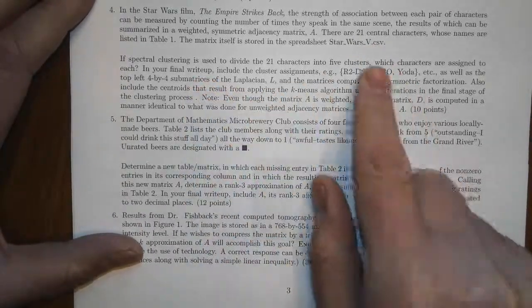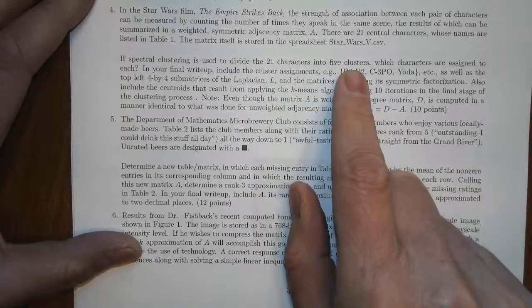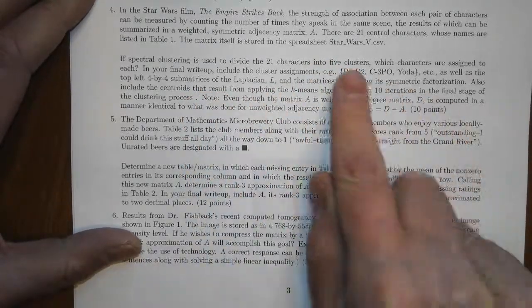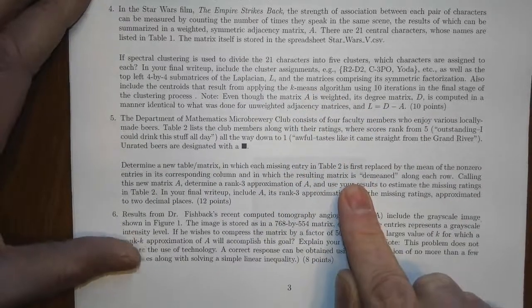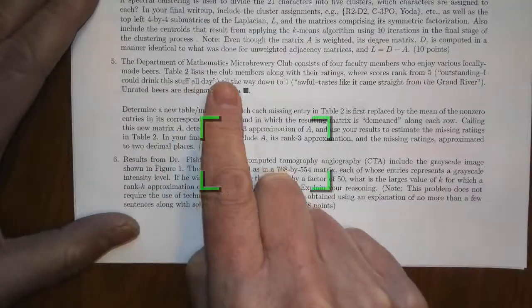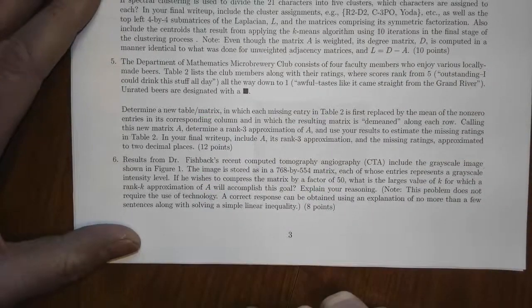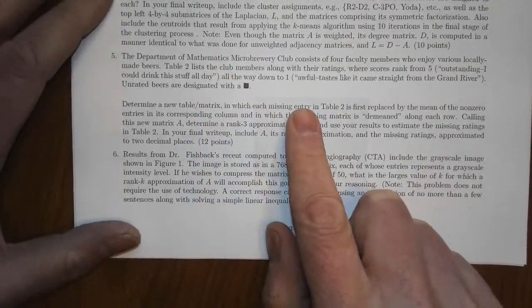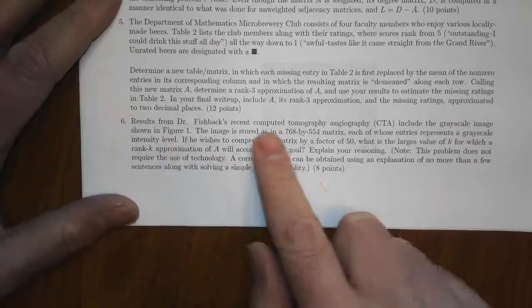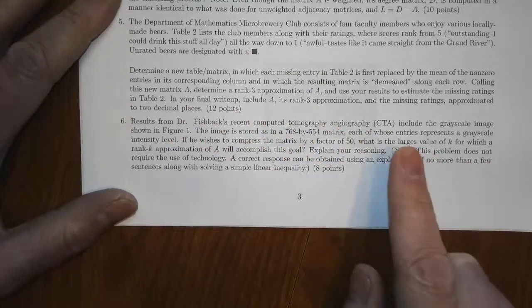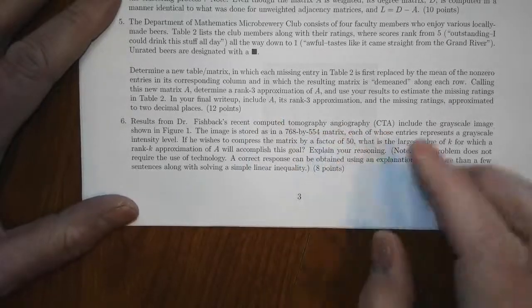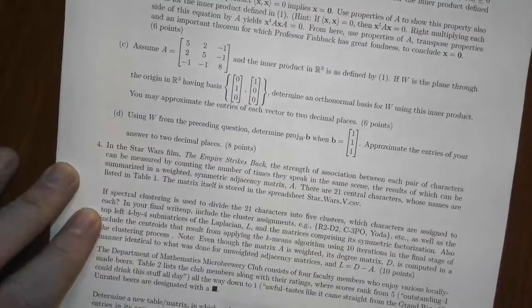What I want you to do is perform spectral clustering, dividing things into 5 clusters, and I indicate what to include specifically in your write-up. Then we have a recommender system dealing with the Department of Mathematics Microbrewery Club, and you're going to construct a recommender system as well. And then finally, we're going to do an image compression problem, looking at a CTA that was done on me a few days ago. So the Star Wars problem is the only problem for which you will actually need to download some data.